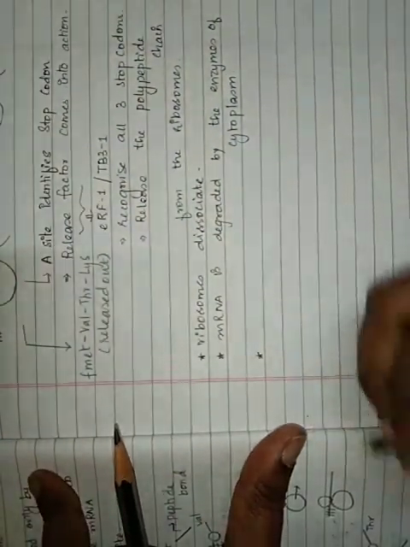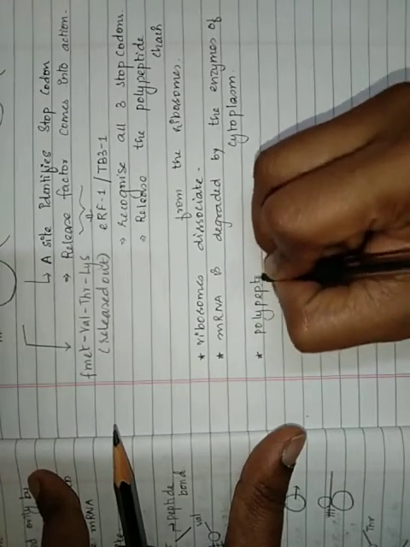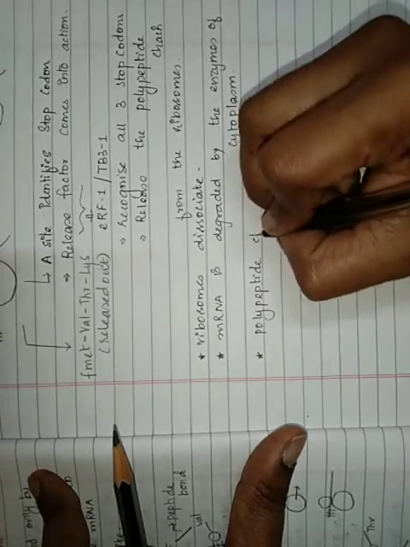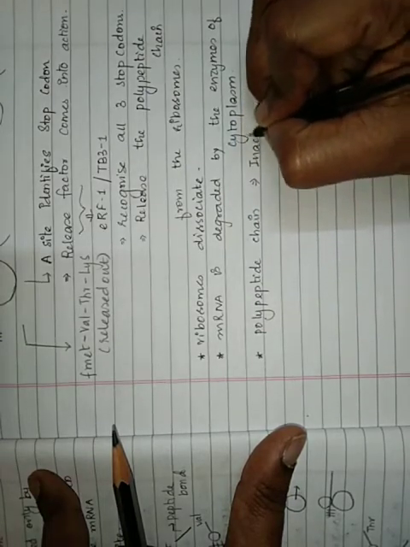So what happens to this polypeptide chain? This polypeptide chain that is usually formed after translation is going to be an inactive protein.